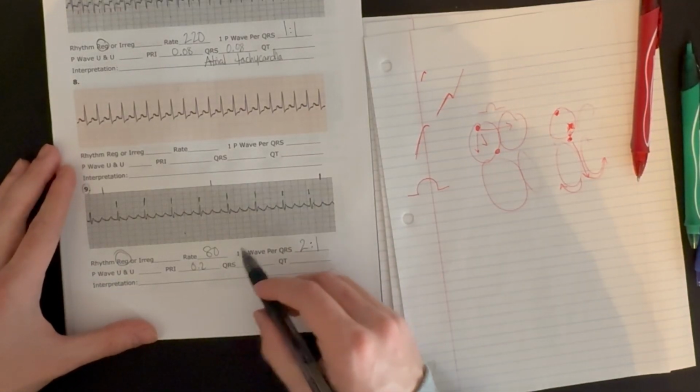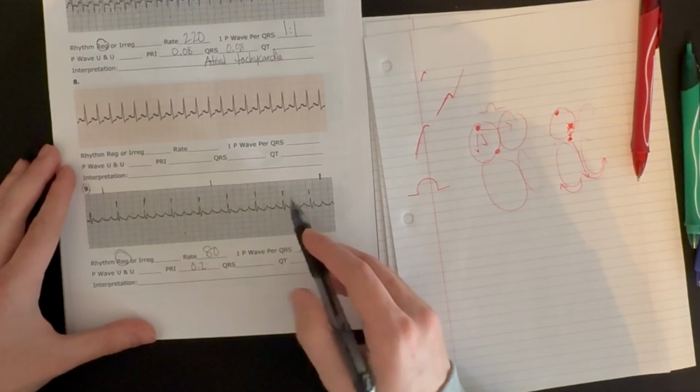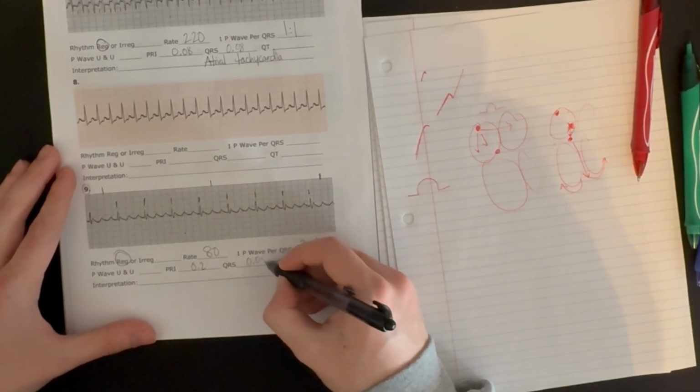So let's check our QRS complexes. Are they narrow or wide? They're narrow. They're about 0.08 seconds.